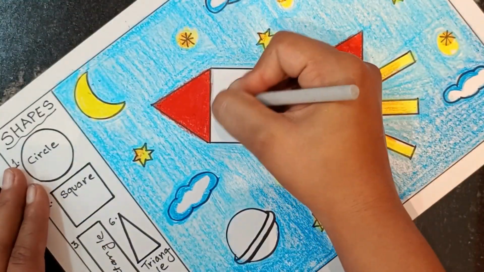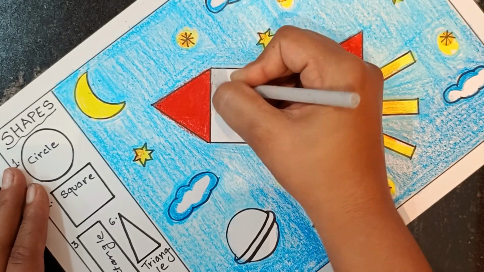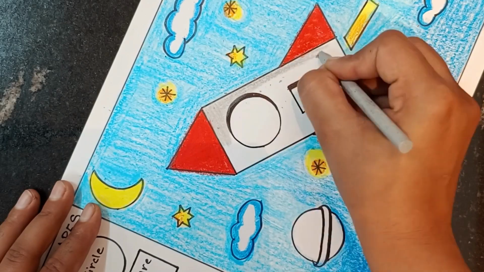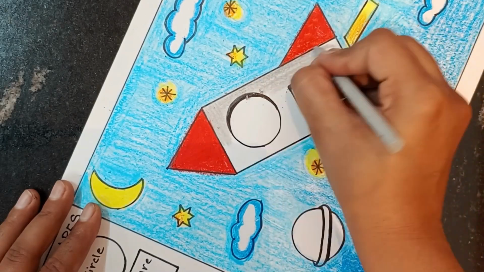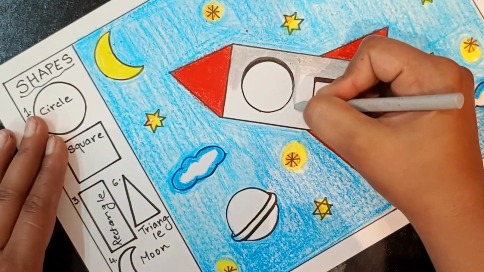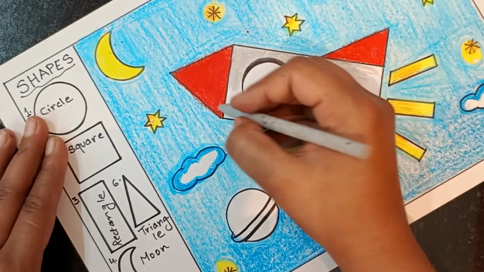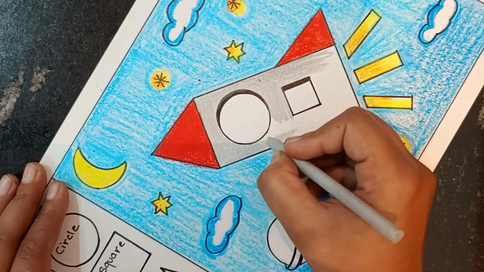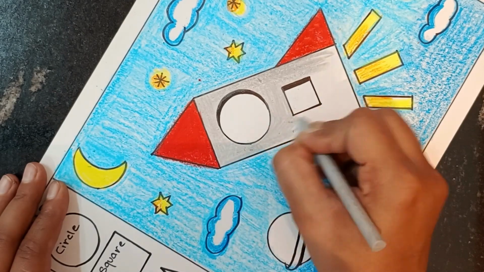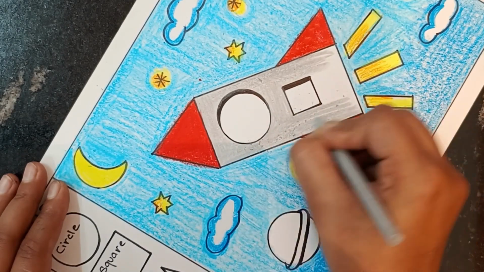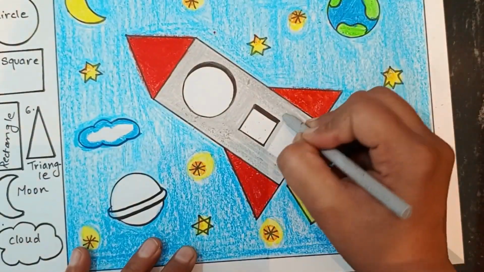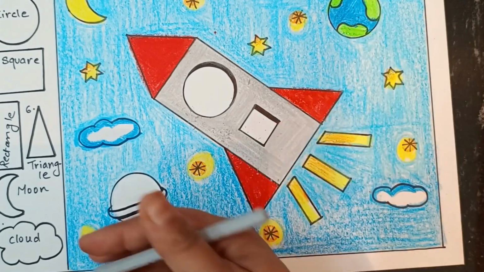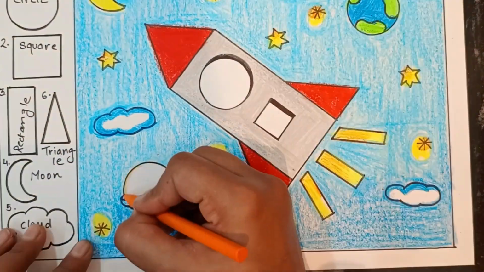And after this, we will use gray color and fill our rocket with the gray color. Do it carefully when you come near the other shapes like the circle and square. Make sure your gray color does not go inside them, and you can outline them on the outer side and then slowly fill the rest of the part. And fill small pauses, if you see there is white sheet visible.